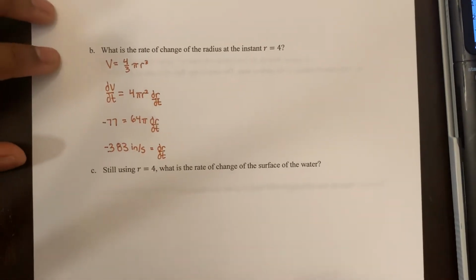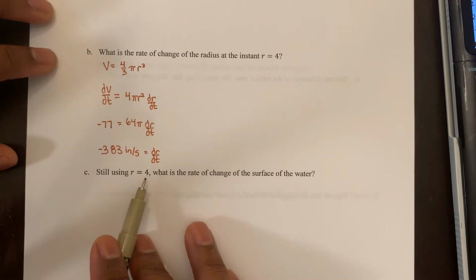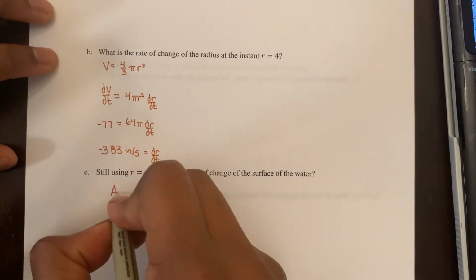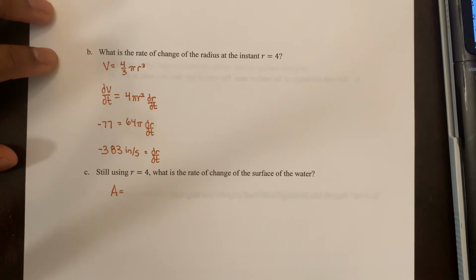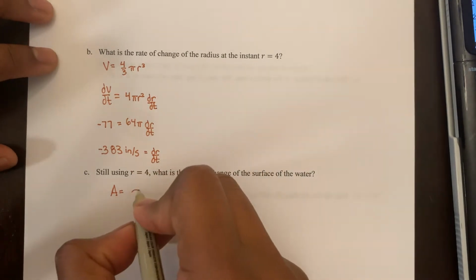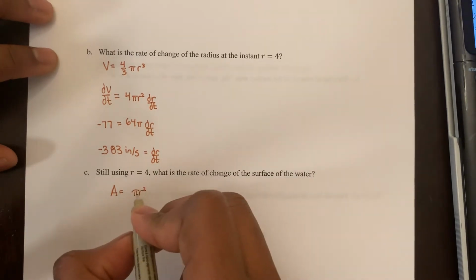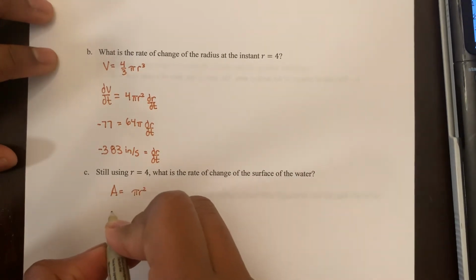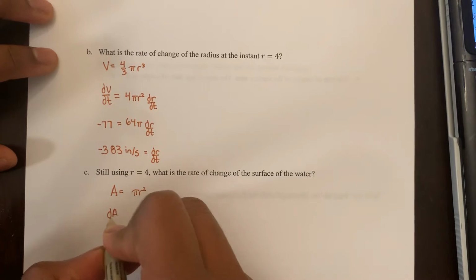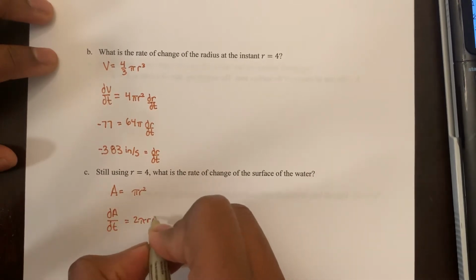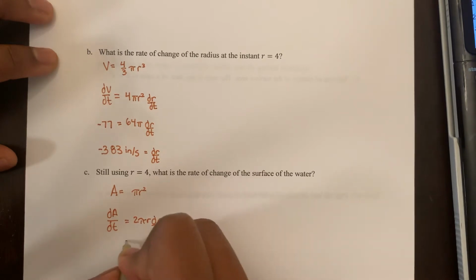And so then for part C, still using r equals 4, what is the rate of change of the surface of the water? So if we have a sphere, the surface is going to be a circle. So A equals just pi r squared. And if we take the derivative with respect to time, we're going to have dA over dt is 2 pi r dr over dt.